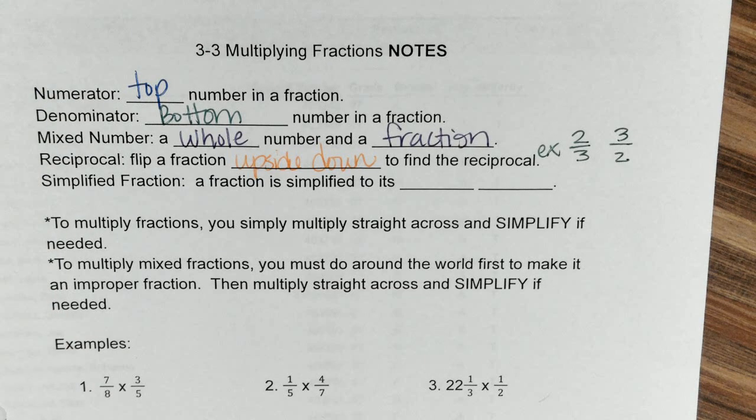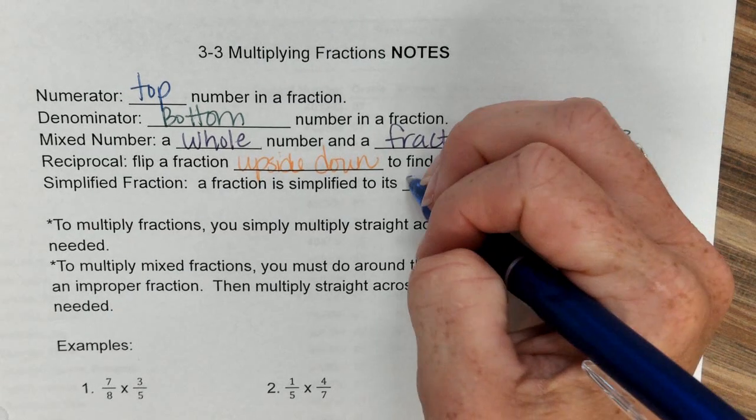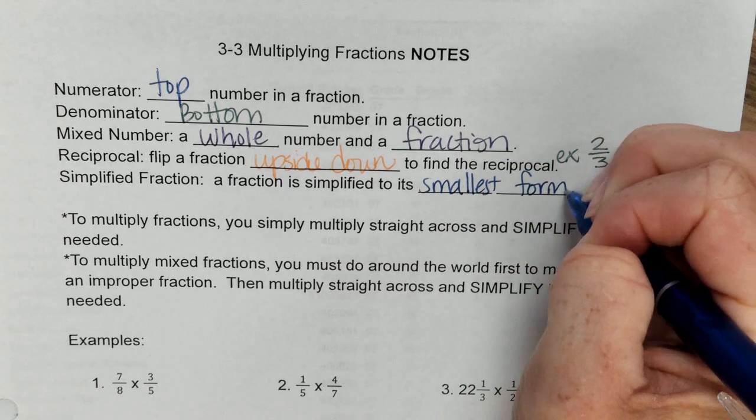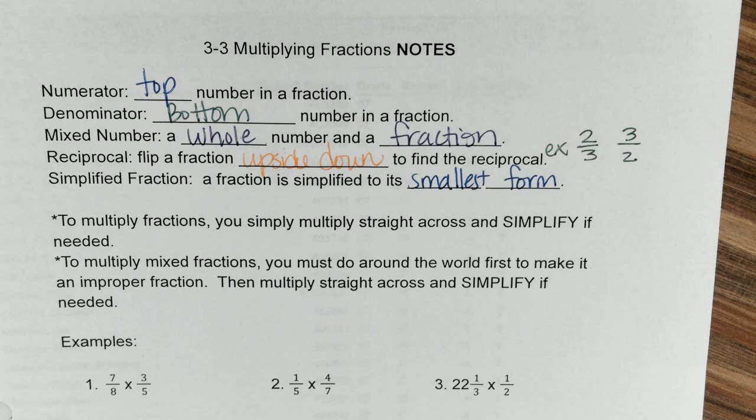A simplified fraction is a fraction that is simplified to its smallest form. And an improper fraction is never simplified to its smallest form. All right, let's talk about the steps to multiply fractions.